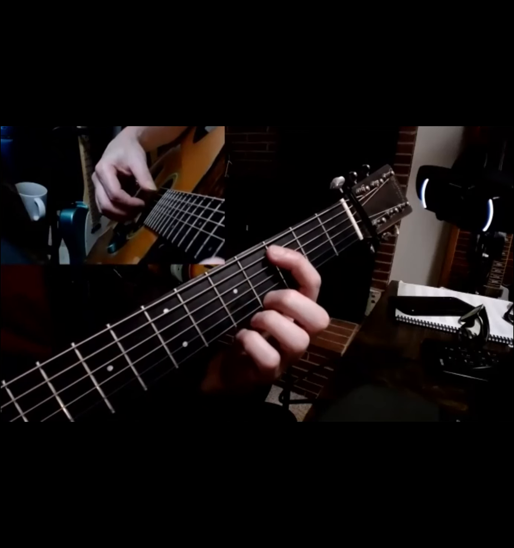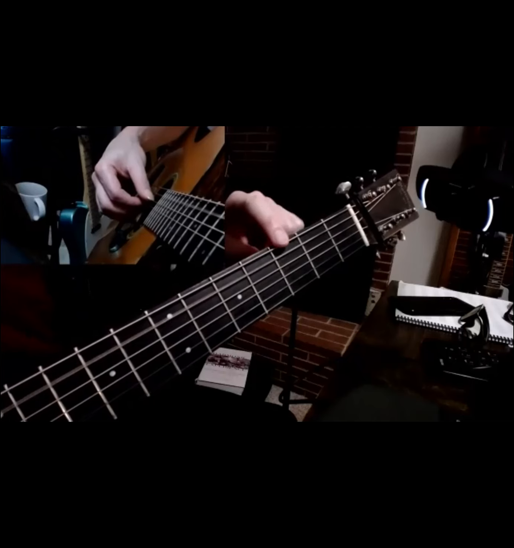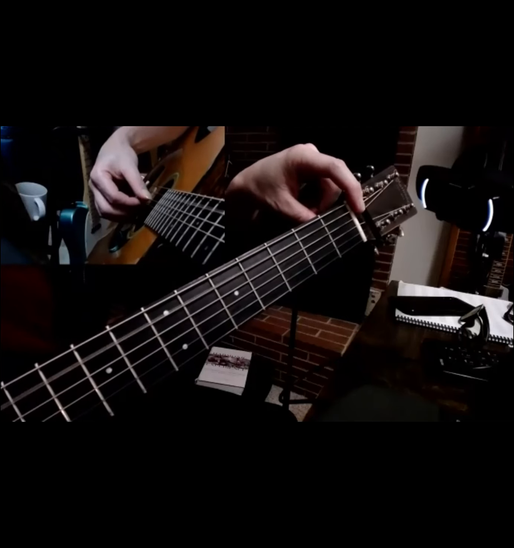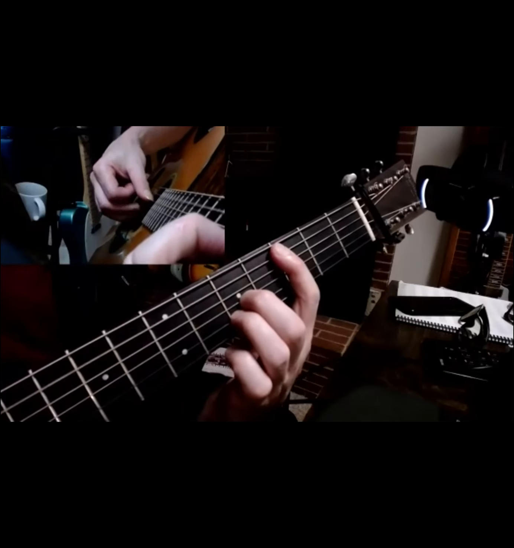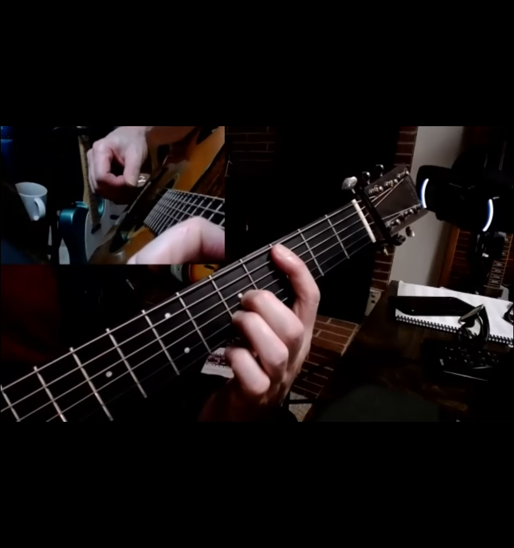So the root goes down from the 3rd fret to the open string, and the treble voice moves up. This is what happens when you voice lead chords where the root is moving by a 3rd.